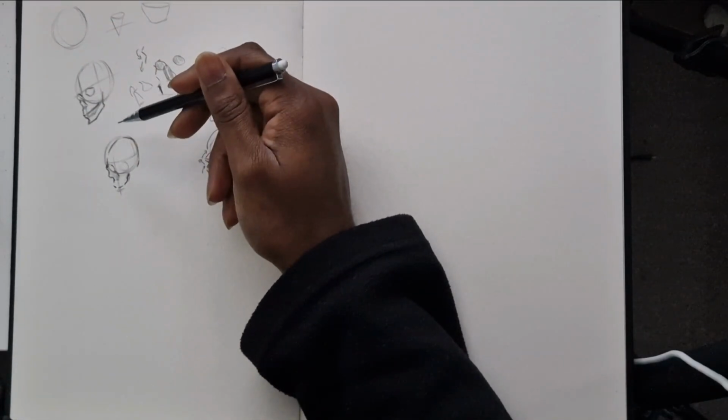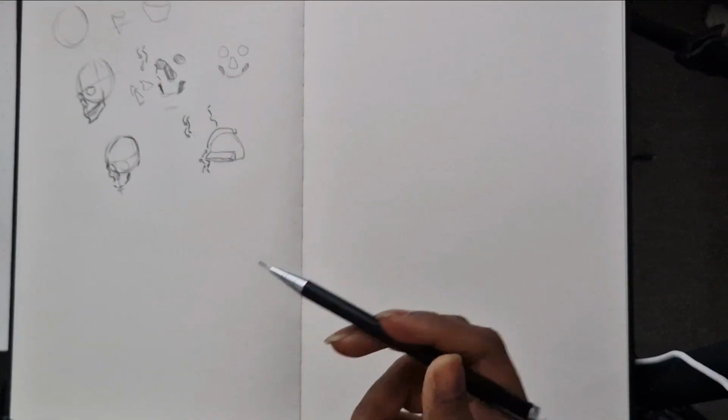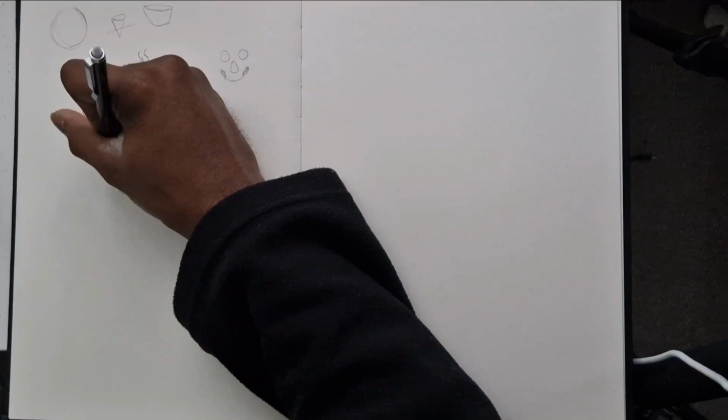Another tip actually is not to be afraid to deviate from the initial lines that you put down, because the initial lines are just guidelines to help you follow along to what you're doing, but they're not your definitive lines that you're going to follow. Essentially, when you're putting more pressure on your pencil, you're making decisions as to which lines you're going to follow. So here I'm just emphasizing the eye sockets.